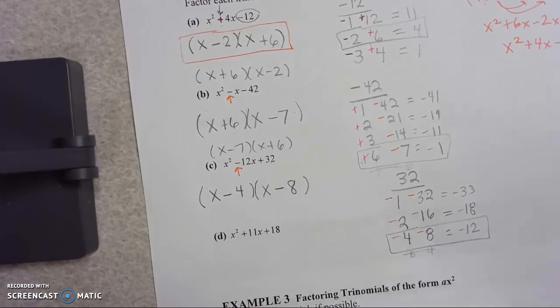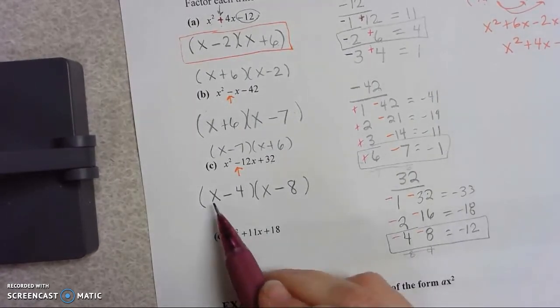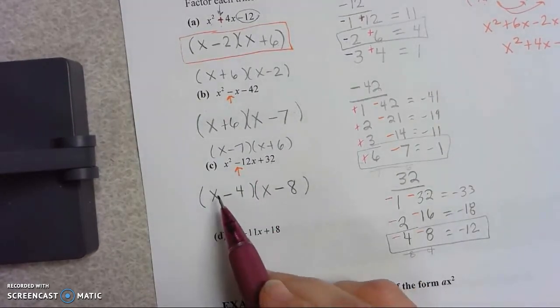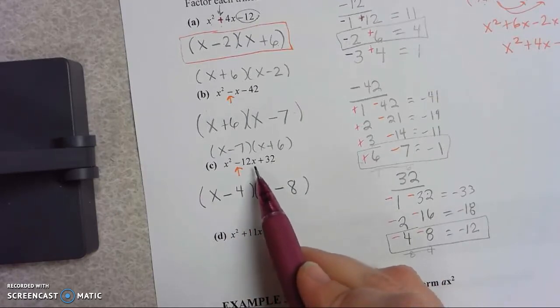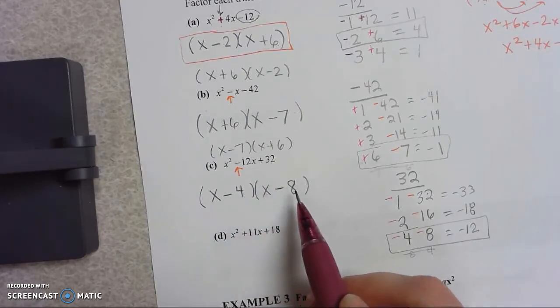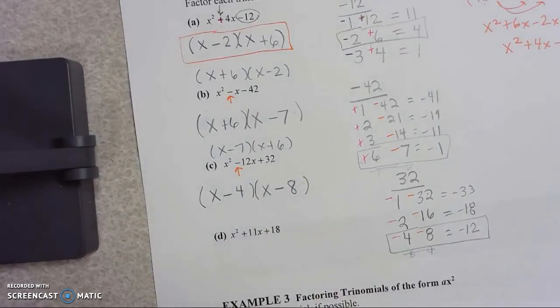Always, when I get to the end, I can check my answer by multiplying back out. x times x is x squared. Negative 8x and negative 4x give me negative 12x, and negative 4 times negative 8 gives me positive 32.